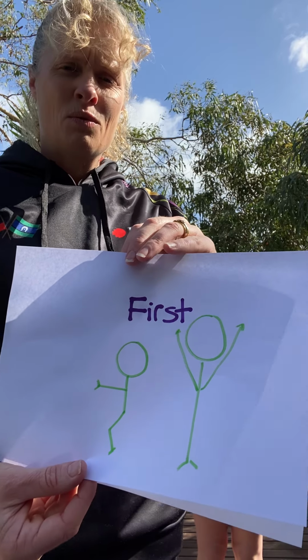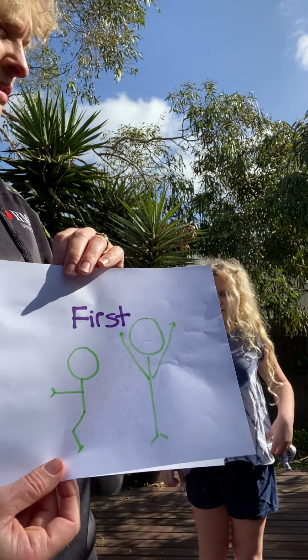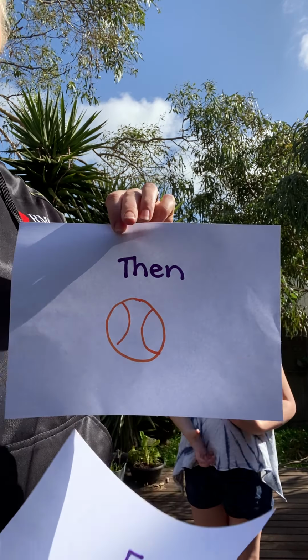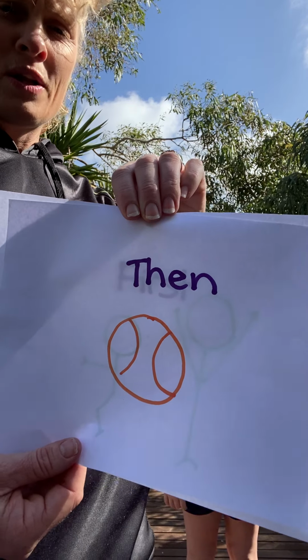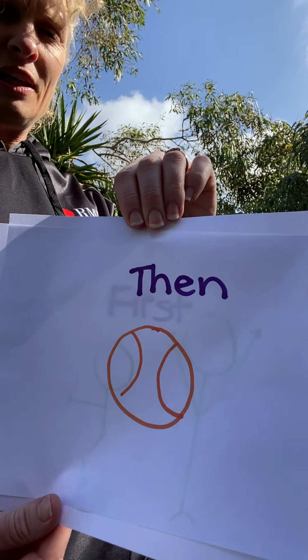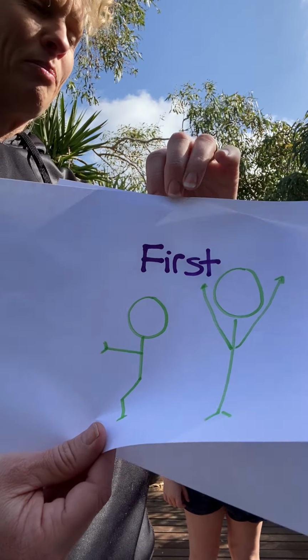So today with Indigo, first we're going to be doing some jumping, Indigo. But Indigo doesn't really love jumping. However, she loves basketball and bouncing any sort of ball. So that's the then activity. She knows to do basketball, she first needs to do jumping.